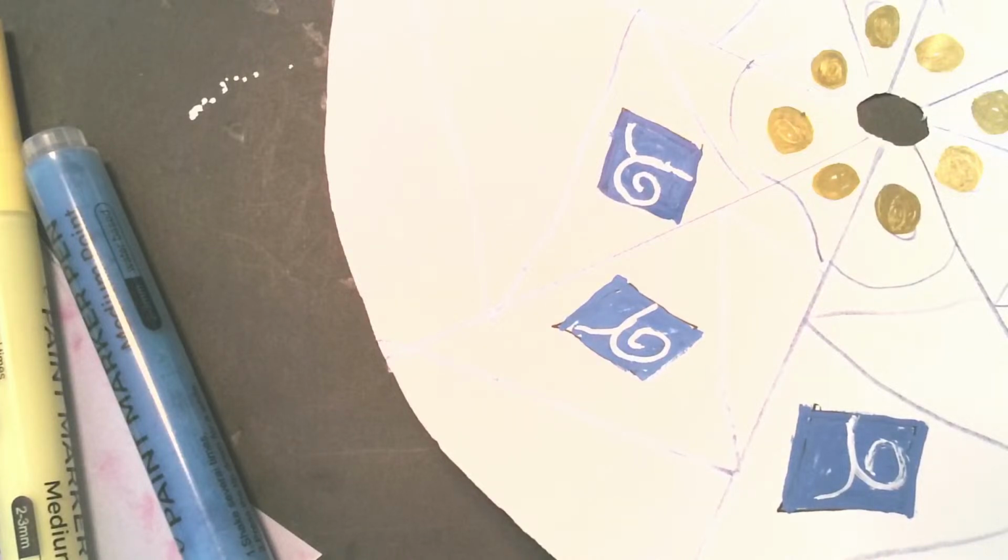Gold is a part of the family of yellow. So we'll use a color wheel.